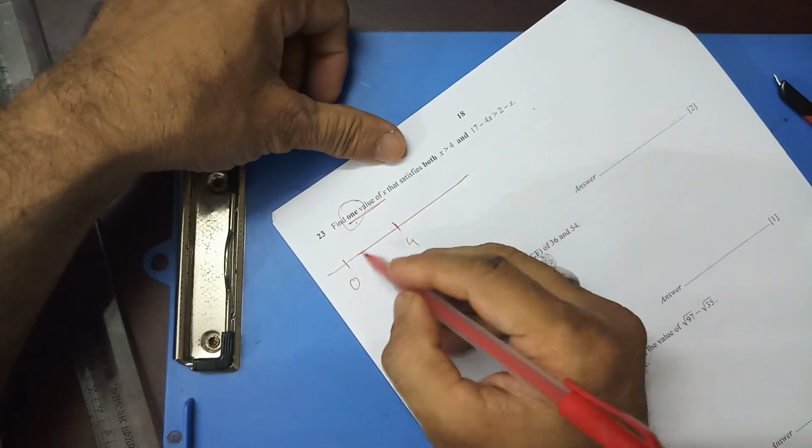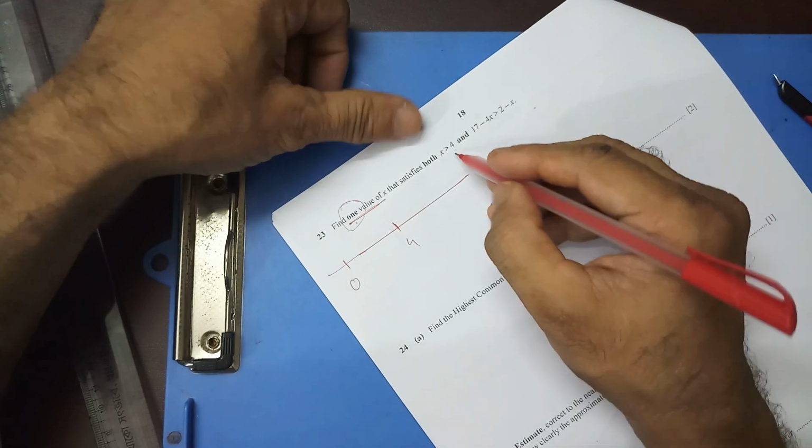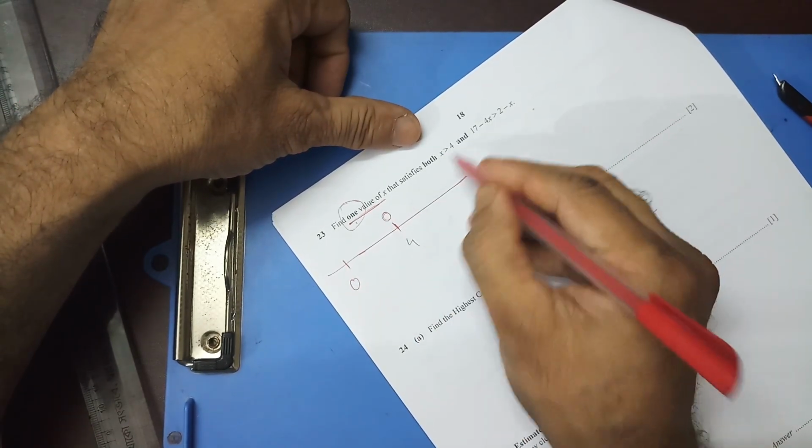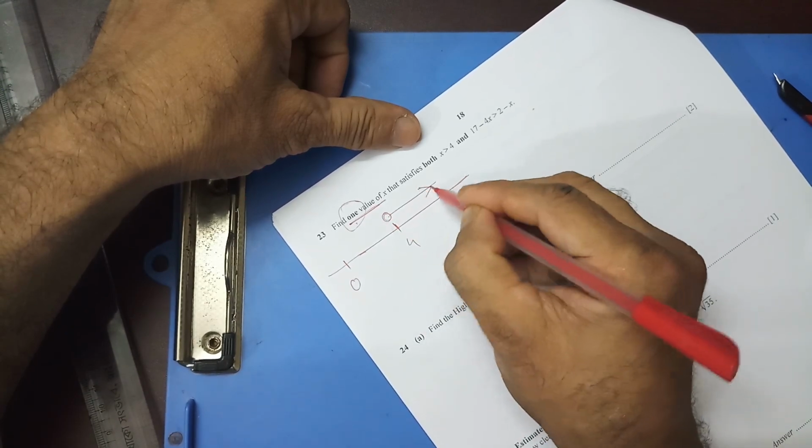Just to show that this side is going to be less and this side is greater. So this one is saying greater than 4. So I'm going to have an open circle. Greater than 4 means any values over here.